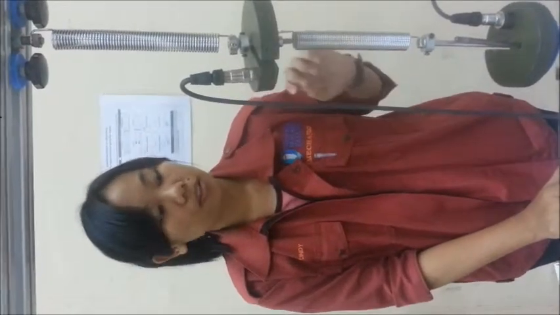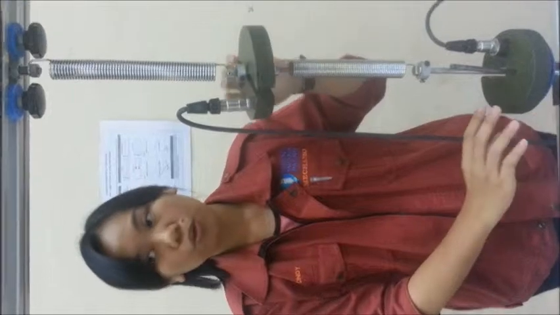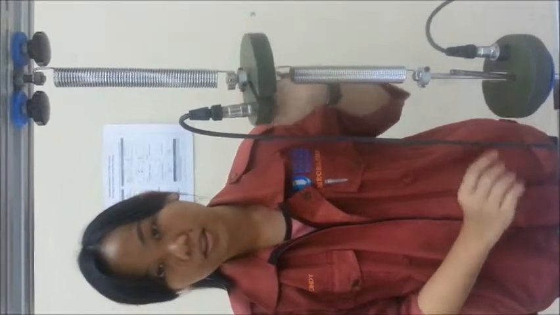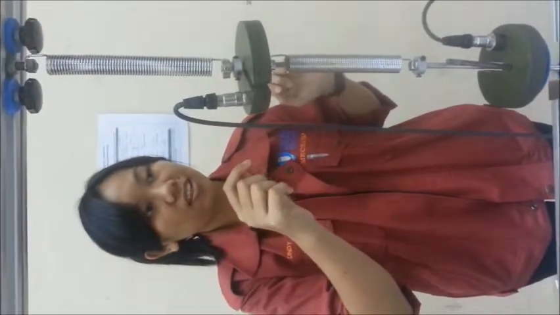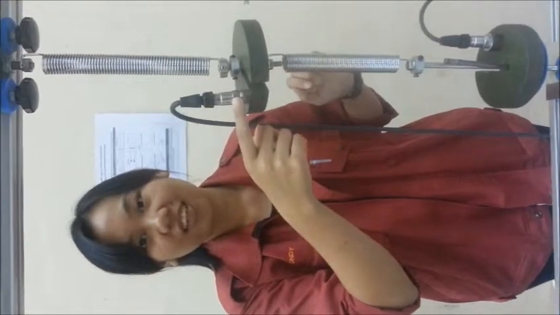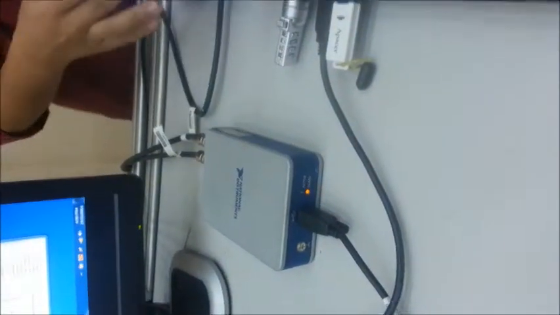For our first objective, we determine the natural frequency of the system at different mass. So the first one, we use 20 Newton for both upper and lower of the system, and then we connect the accelerometer. It is connected to the NIDAQ, and then it is connected to the PC.